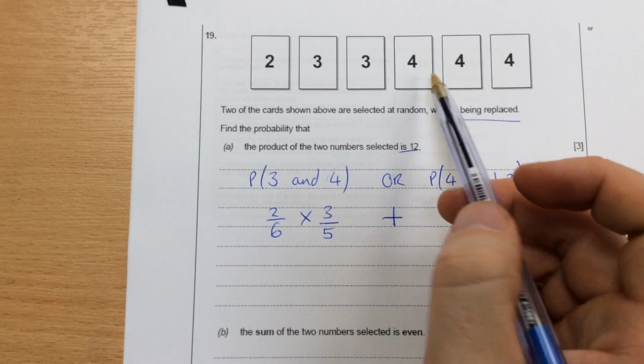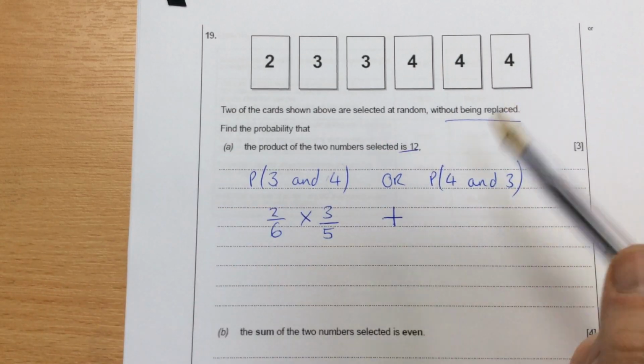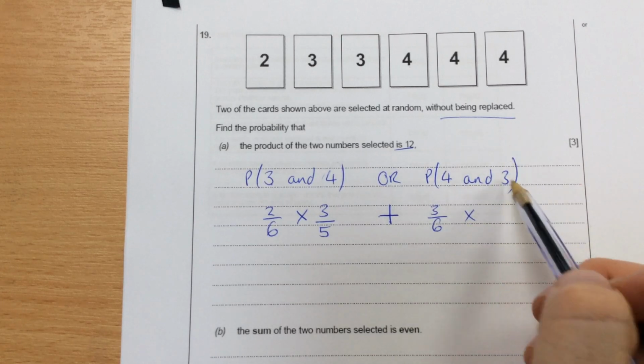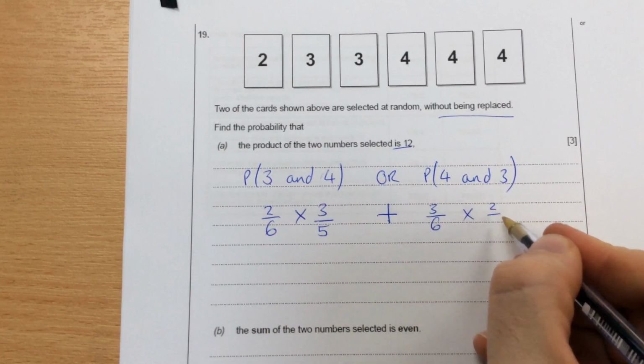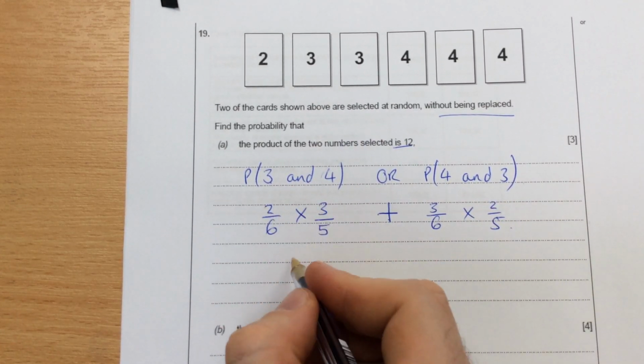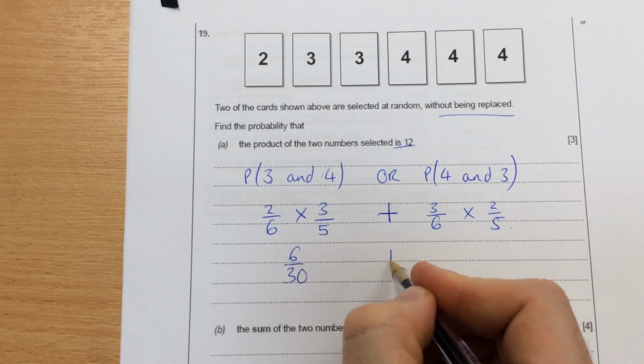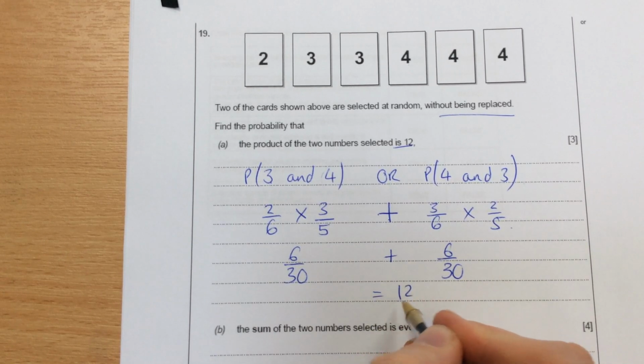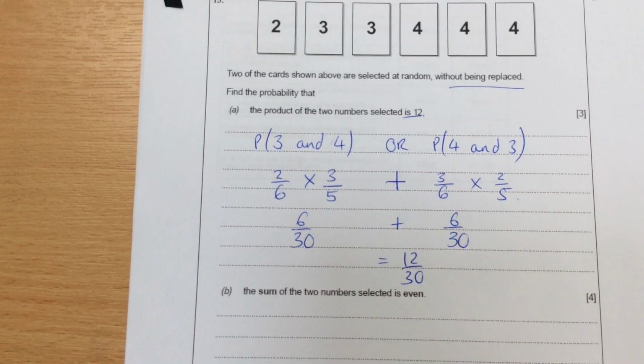Now what's the probability to pick a 4 first? So we're going back to the beginning. All 6 cards are available. There's 3 4s out of the 6. And means times, how many 3s are there? There's 2 3s I haven't picked yet out of 5. This one gives me a probability of 6 out of 30, and this one gives me a probability of 6 out of 30, which gives me a total probability of 12 out of 30, which does simplify, but you can leave it as that, that's fine.